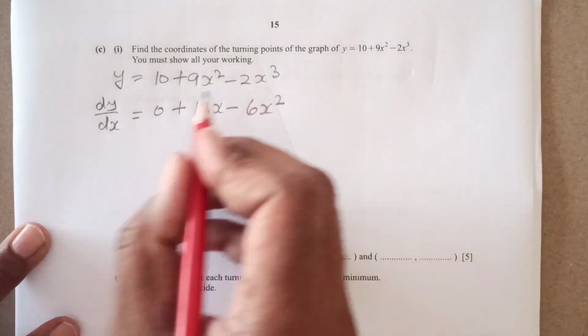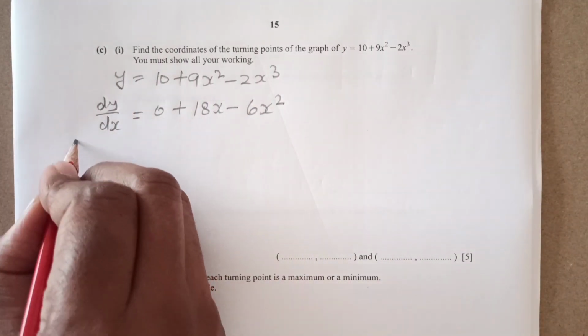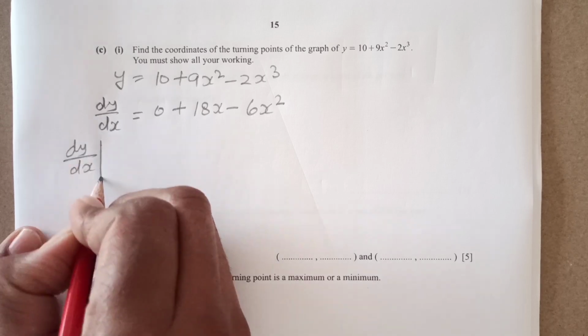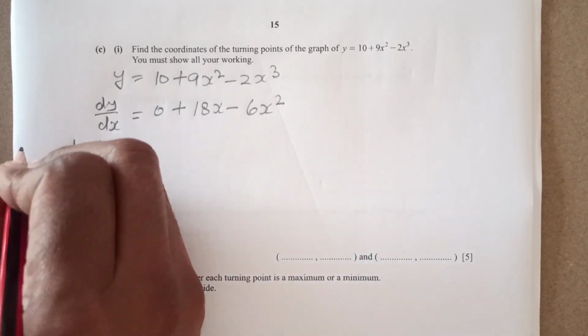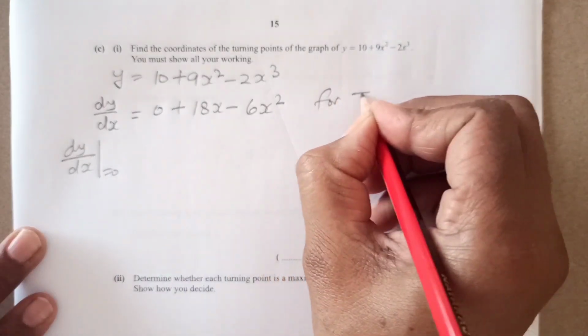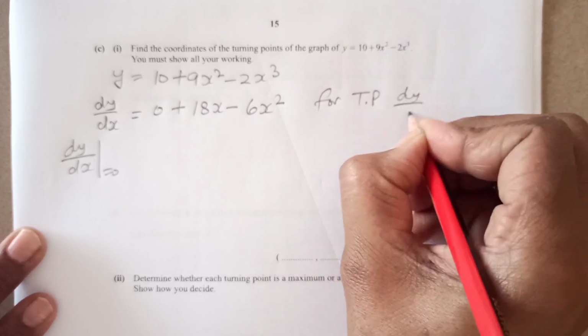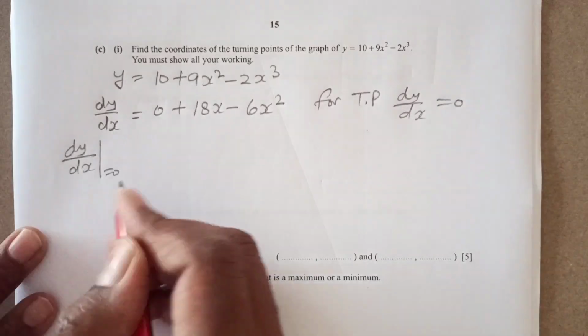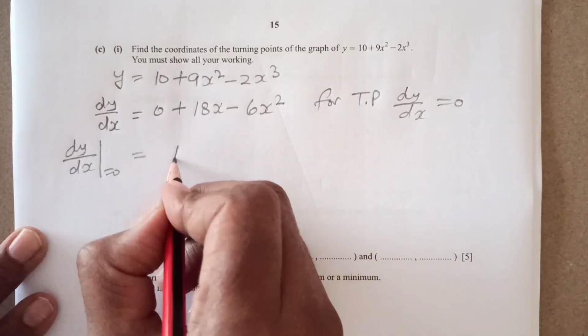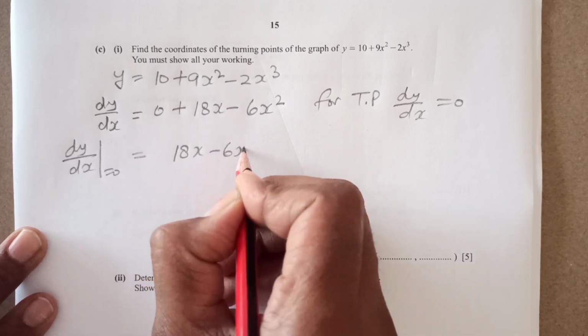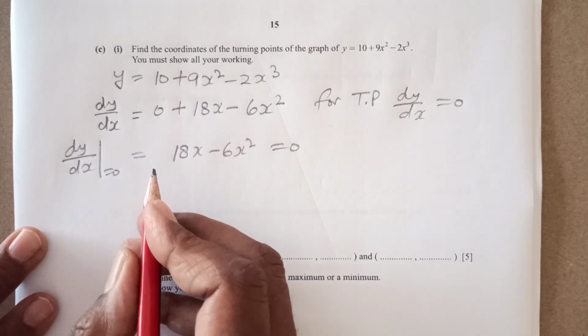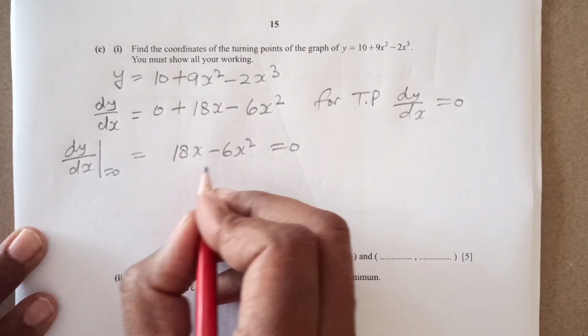For the stationary points, for the turning points, dy over dx is supposed to be 0, right? So then 18x minus 6x squared is 0, right? Then we will take what is common from here.